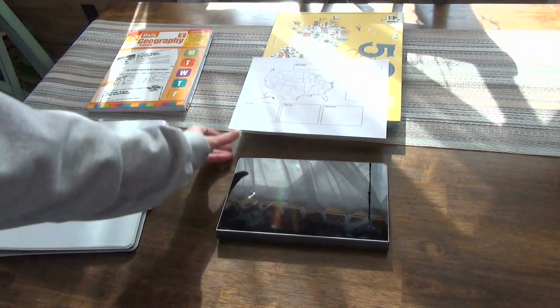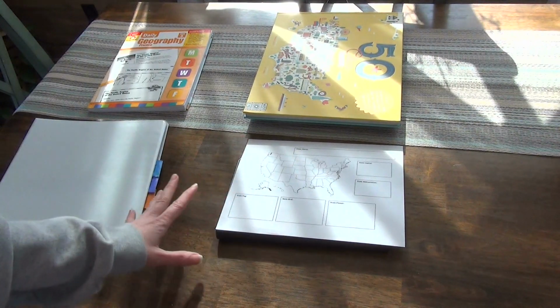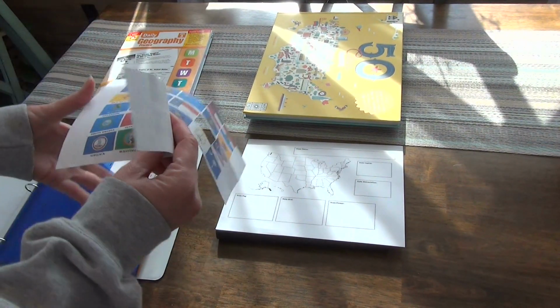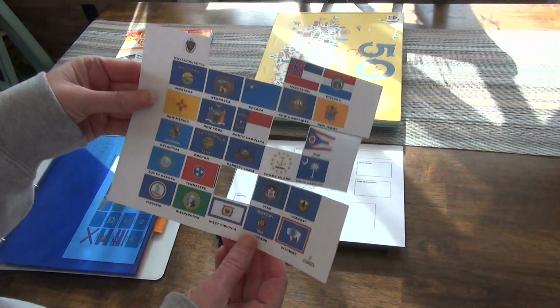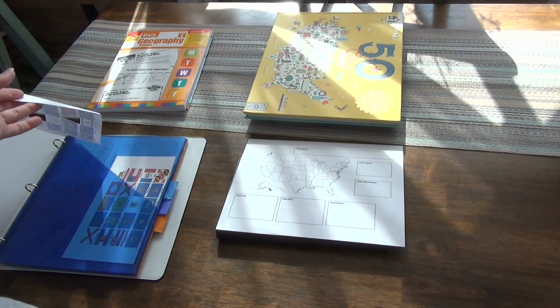We're going to use the tablet to look up our state flag, our state bird, our state flower. All of that information is going to come from that. And then I also have this one more little freebie that I'm going to share with you. So be sure that you stick around as we get started on our geography lesson.